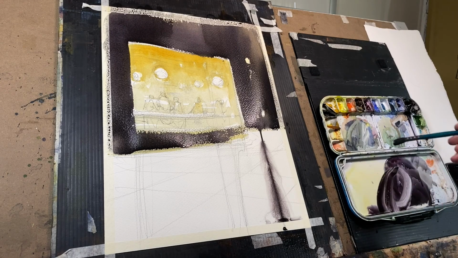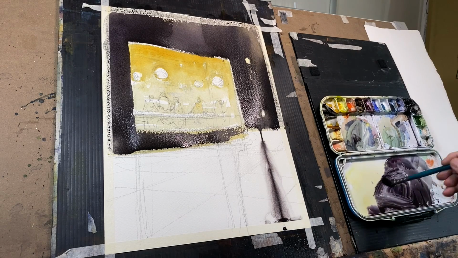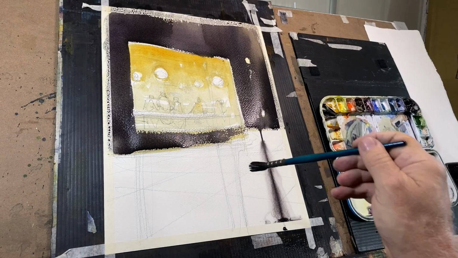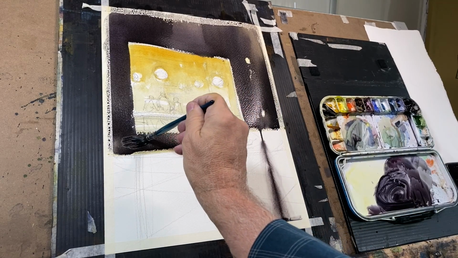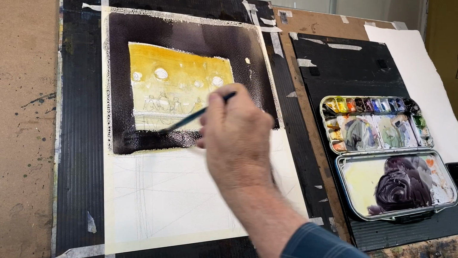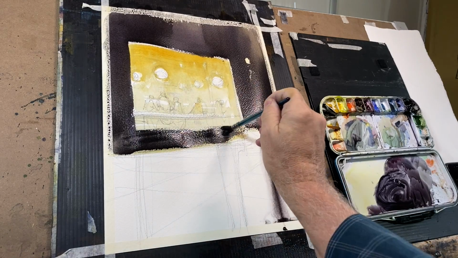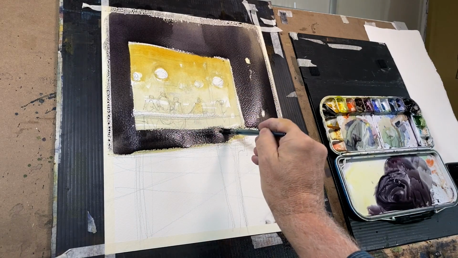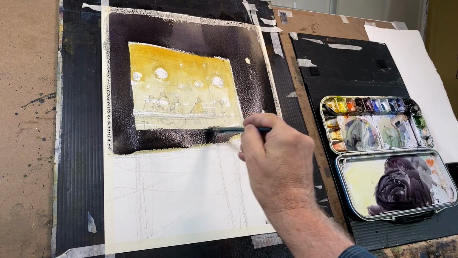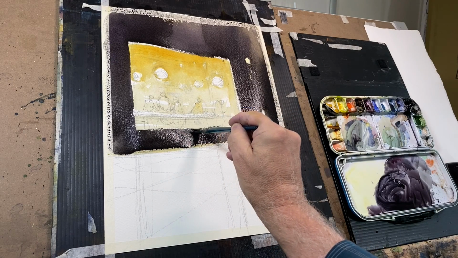Well, you see, I'm starting to develop that dark, and not just a simple flat black, but here and there I'm spraying it with the bottle or adding a little water, or in places I'm taking really thick dark paint into the wet area and making it darker.